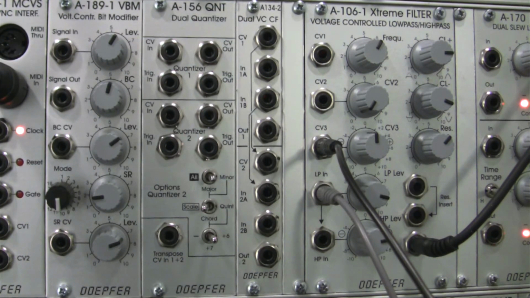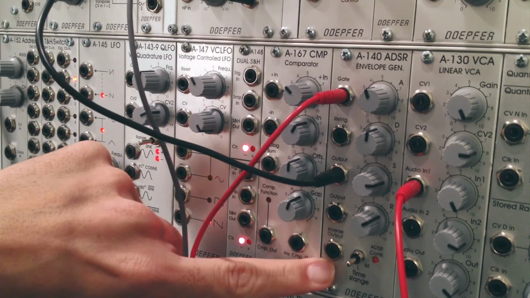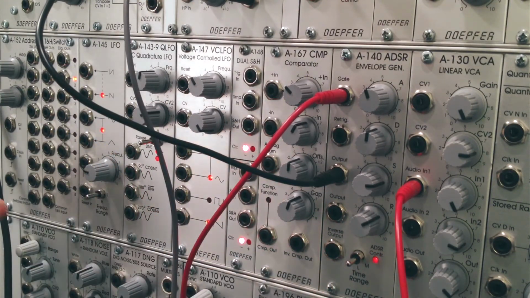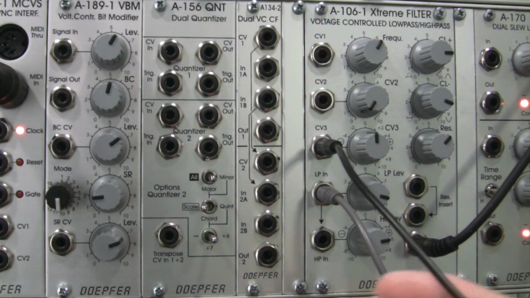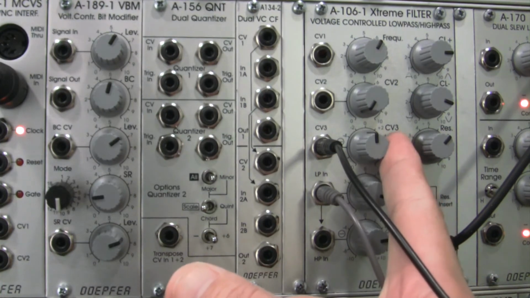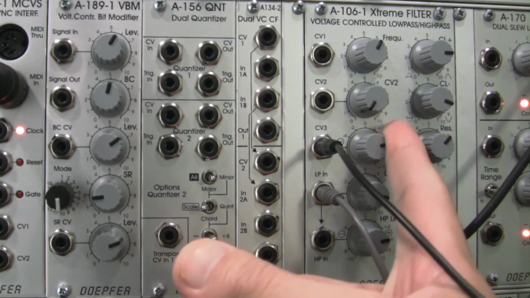We're hearing no modulation, but if we go down to our A140, we can still see that the envelope is being triggered the way it was originally. So now, if we go back up to our A106, let me bring in the positive variety, and we already kind of know what that's going to sound like, so let's go ahead and listen to that again.